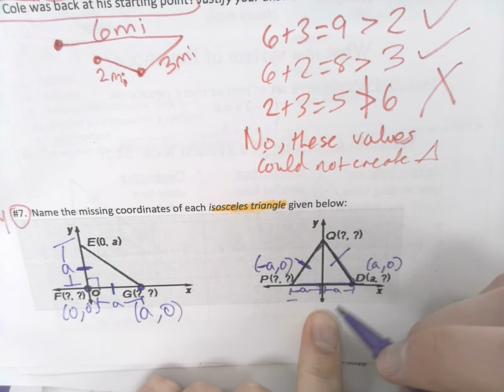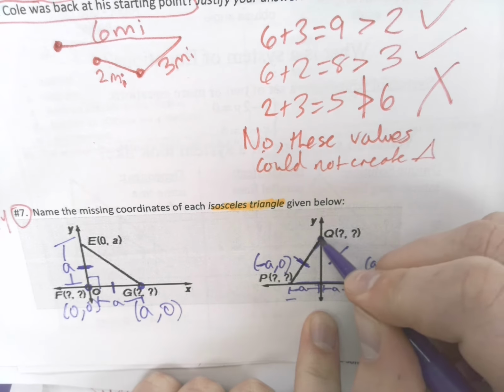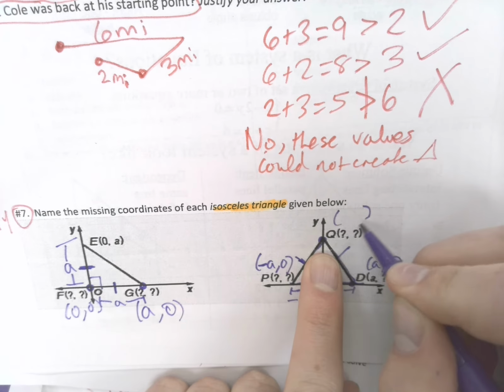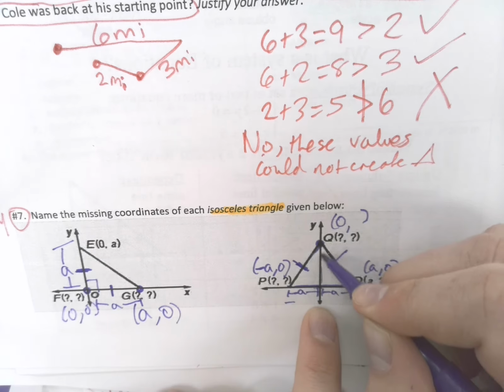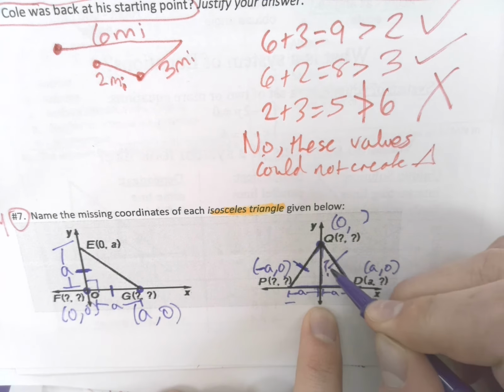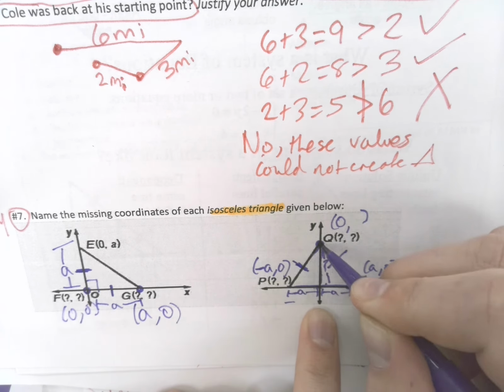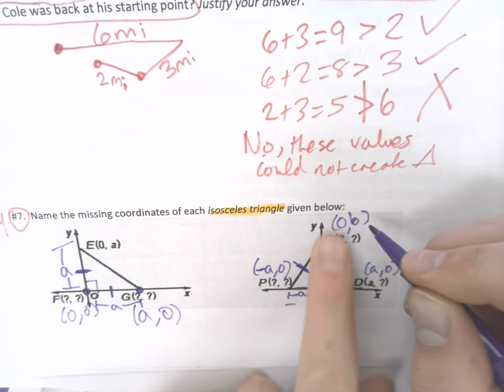And then finally, we know up here, if we're on the y-axis, we know x is going to be 0. The problem is we don't know how tall this is from the bottom up to that, so we are just going to go with, let's call it B.